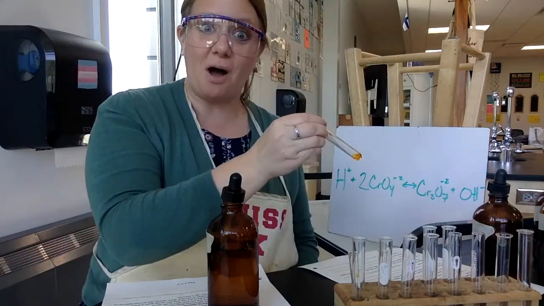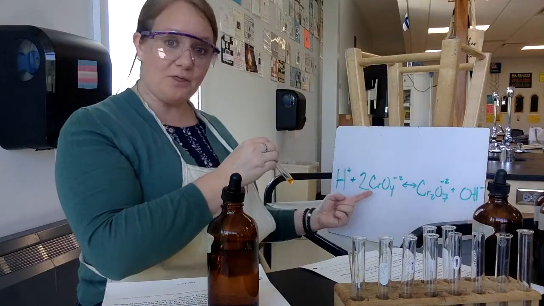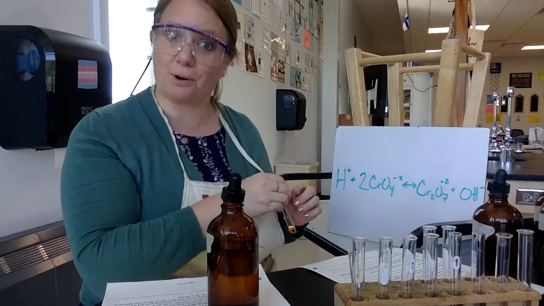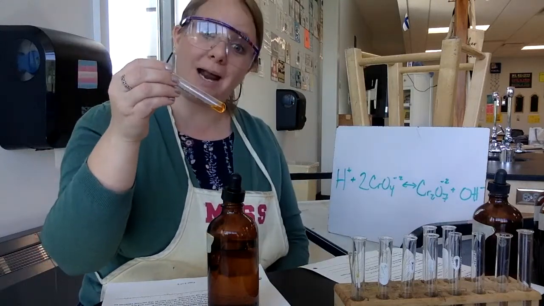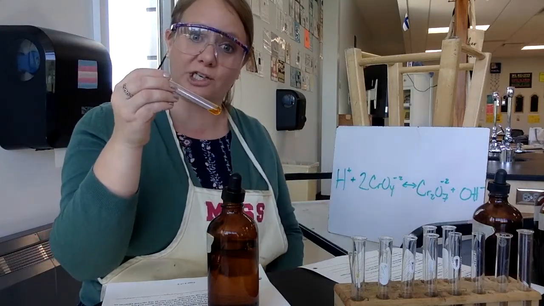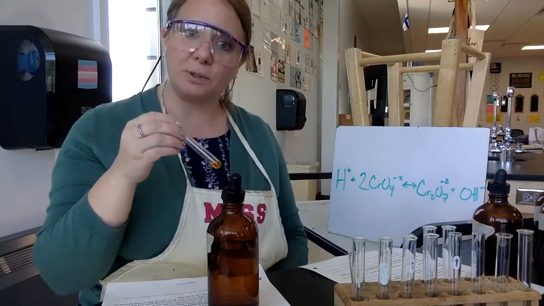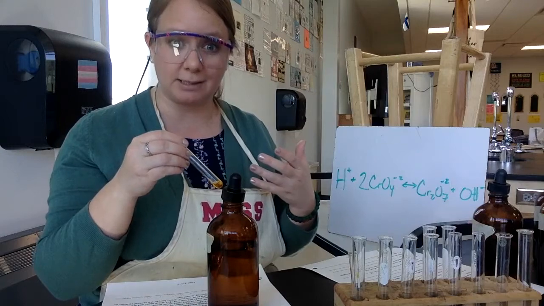So then you know, oh, hey, I was on the reactant side, I added reactant, so it shifted to the product side. And how do we know? Because the product side is the dichromate, which is the orangey color. So for your observations, say that it's more orange. For your explanation, you're using that concept of Le Chatelier's principle.